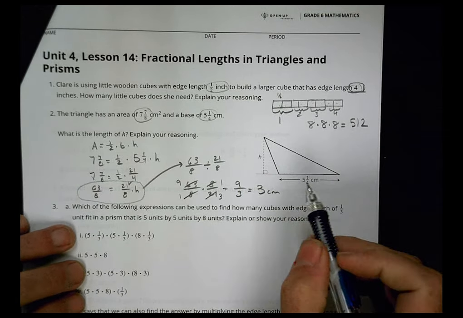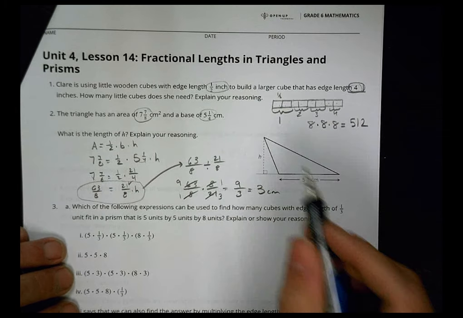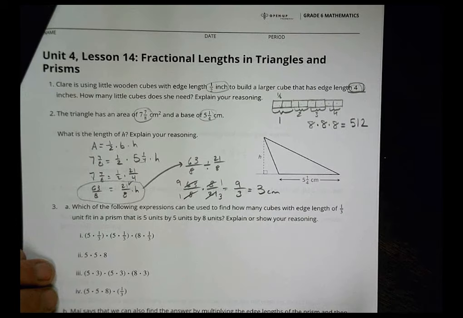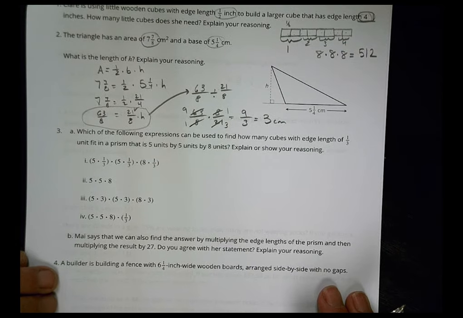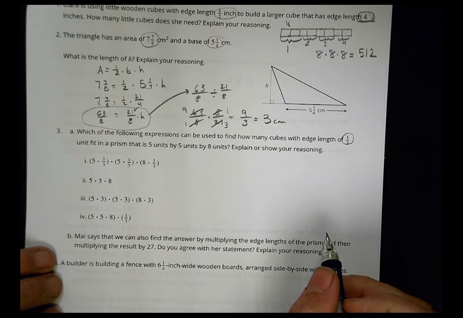So a long way to get there, a lot of math problems, a lot of places where you might make a little simple computational error, but you end up with just 3 as the answer. Okay, number 3, which of the following expressions can be used to find how many cubes with an edge length of 1/3 unit fit in a prism that's 5 units by 5 units by 8 units.